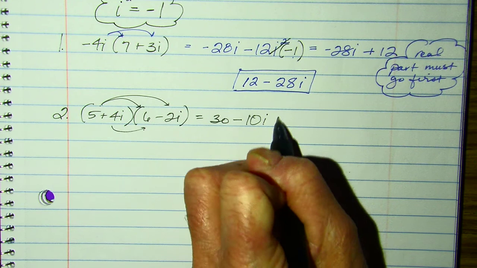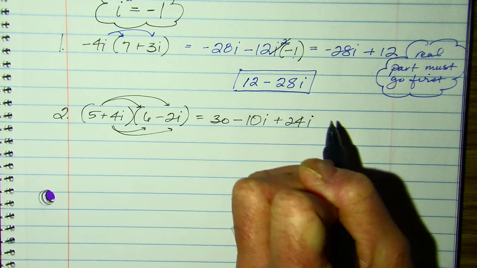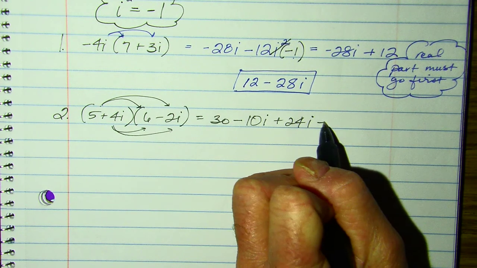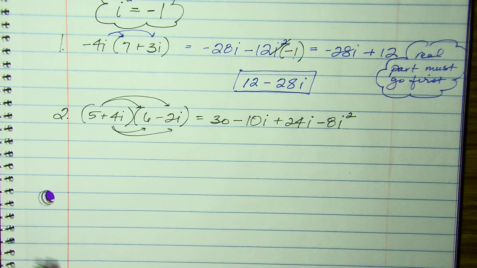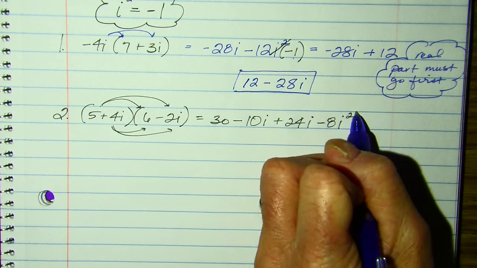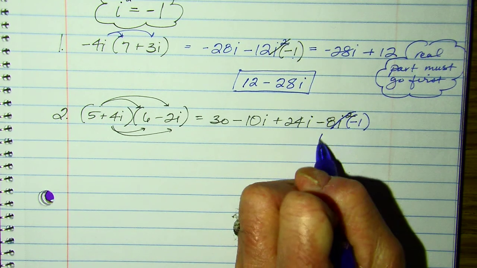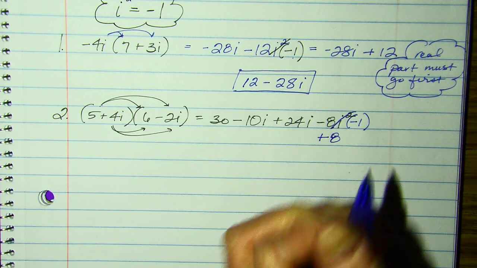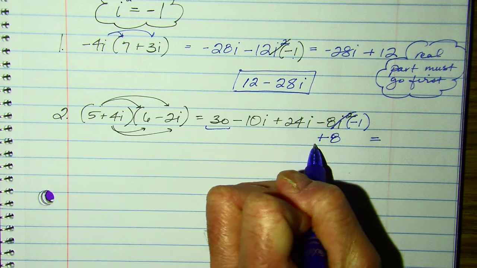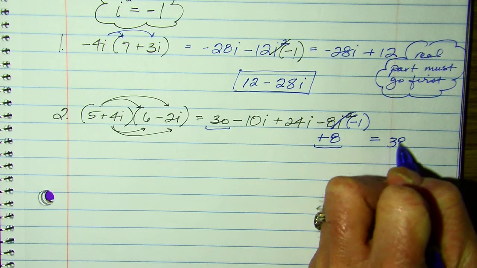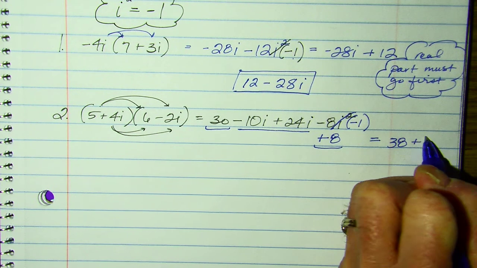4i times 6 is 24i. And 4i times negative 2i. 4 times negative 2 is 8. i times i is i squared. All right, so again, we're going to replace that i squared with a negative 1, changing this 8 to a positive 8. So let's write our answer. Let's do the real parts first. So 30 plus 8 is 38. And then combine your imaginary and you get positive 14i.